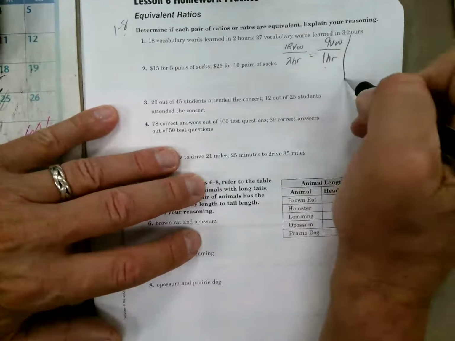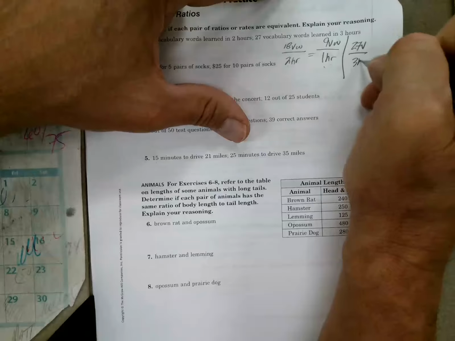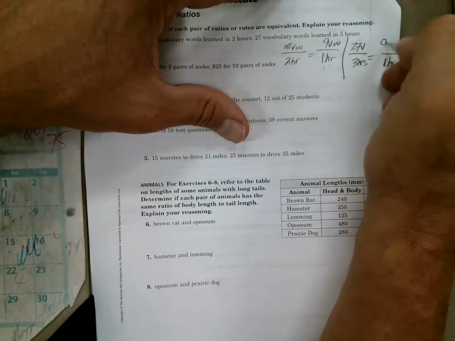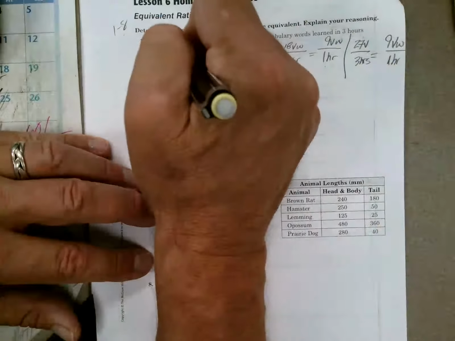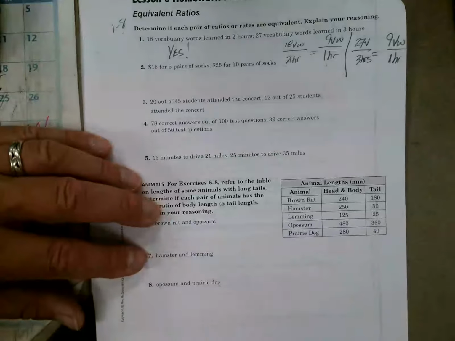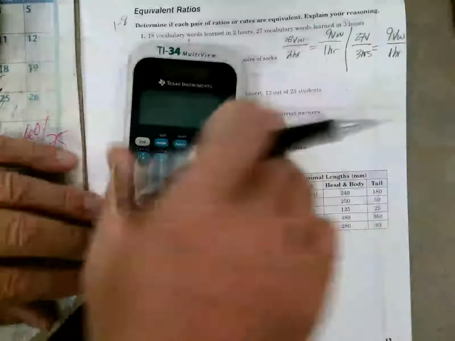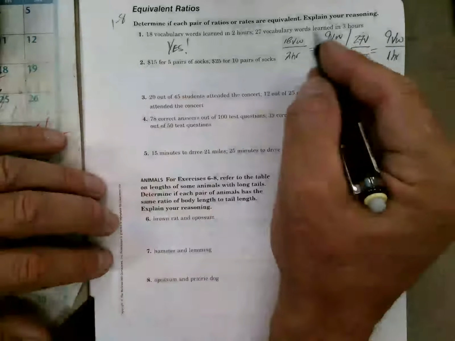I'm just going to draw a line to separate here. Now, is that the same as 27 vocabulary words in 3 hours? Well, let's see. Always over 1. 27 divided by 3 is 9 vocabulary words. So yes, 9 and 9. So yes, they are equal, or in mathematical terms, equivalent. That's what you're going to be getting into for this. This is a good review. Certainly use your calculator if you need to divide. That's fine. But make sure that you're understanding: are they equal or not? Are they equivalent or not? And if they are, you're proving it with your work, right? That to me is explaining.